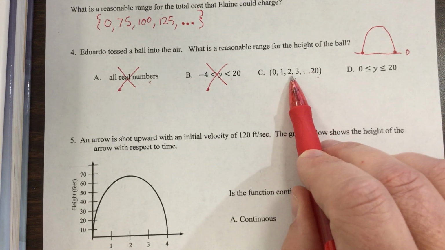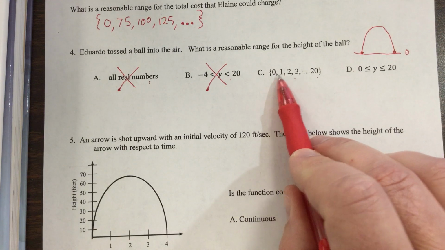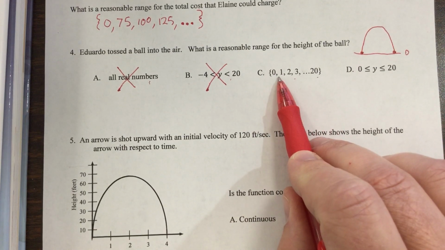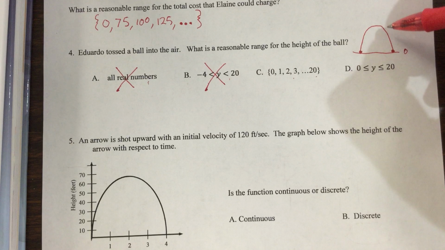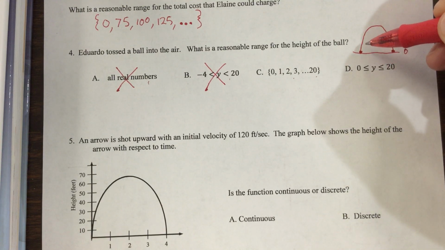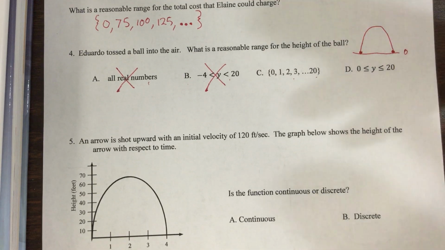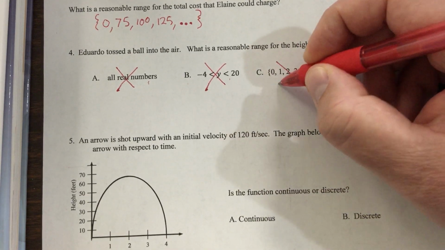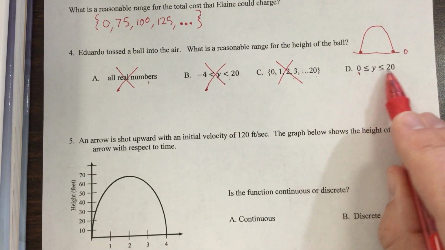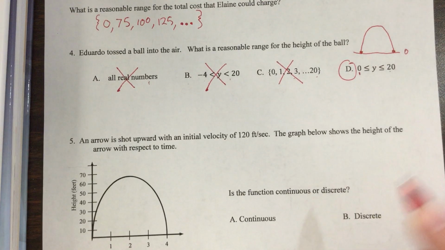But what this is missing is this only includes the integers 0, 1, 2, 3, and 20, and not the decimals in between. Can the ball be a decimal amount of feet in the air? It can. At some point, it's going to be 0.5, then 0.54, 0.56. It could be 8 point whatever. So this does not include decimals, so I don't like that. This one here, 0 to 20, and all the decimals and every number in between is a possibility.